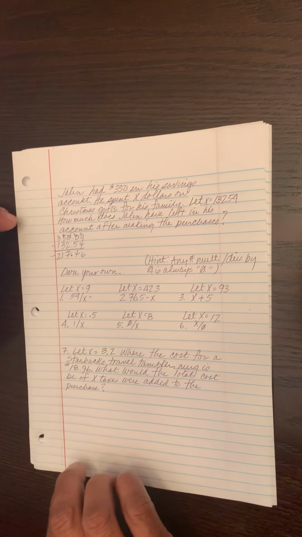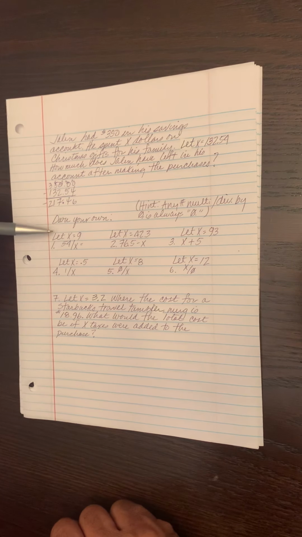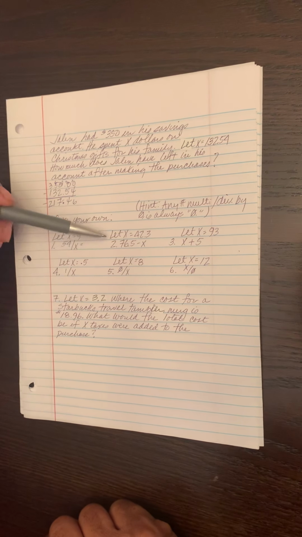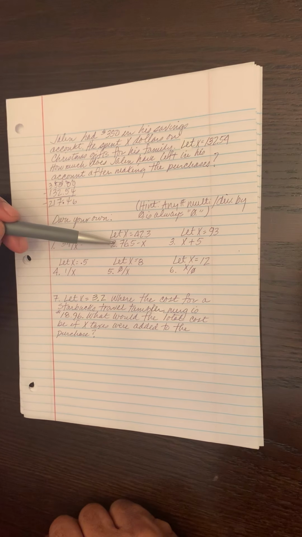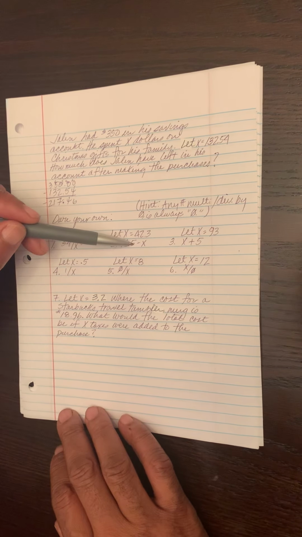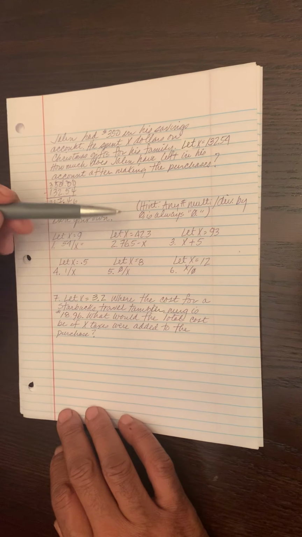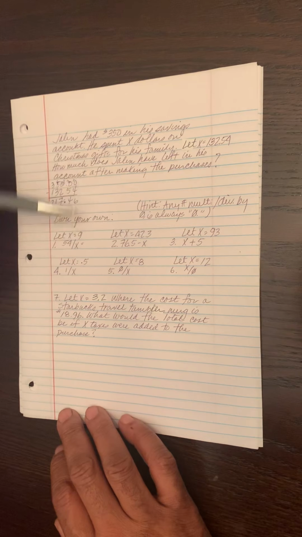Okay. Now, on your own, I want you to try the following problems. Number 1, let x equal 9, where you have 54 divided by x. You're going to let x equal 42.3, and it's 76.5 minus x. The next one is x is equal to 93, x plus 5.